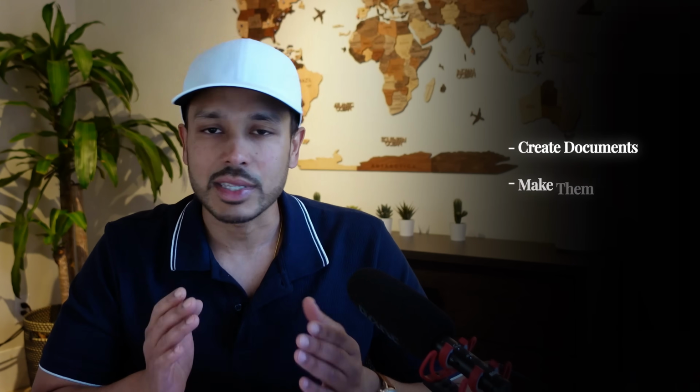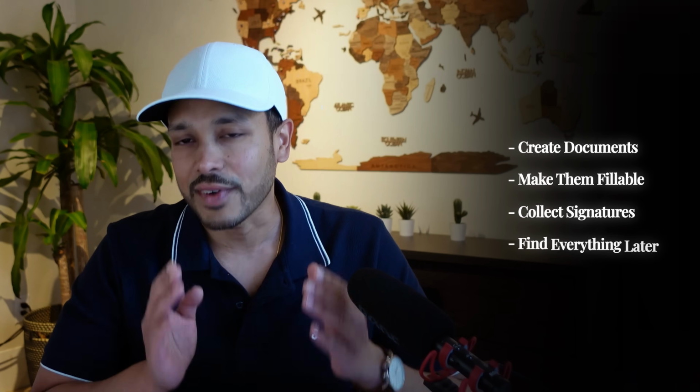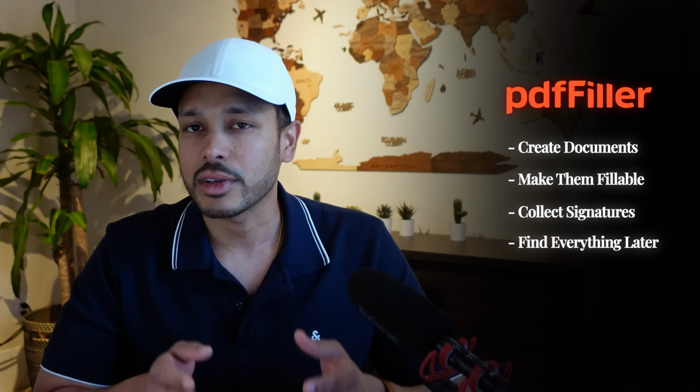Even if you only work with PDFs occasionally, you still get the tools to edit existing documents, fill out forms people send you, add signatures, merge files, and keep your paperwork organized. So if your business needs a cleaner way to create documents, make them fillable, collect signatures, and find everything later, pdfFiller is worth checking out.